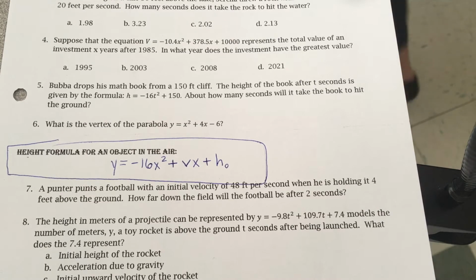All right, so if I throw something in the air, it goes up and then it comes back down, right? And it makes, what does it make? What's the name of that? A parabola. It makes a parabola, which is why there is an x squared in the formula.